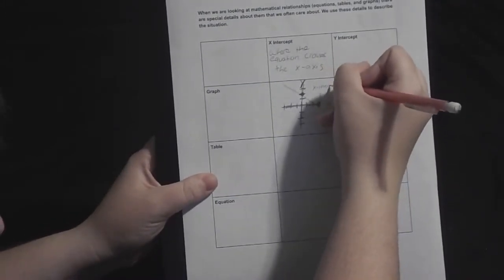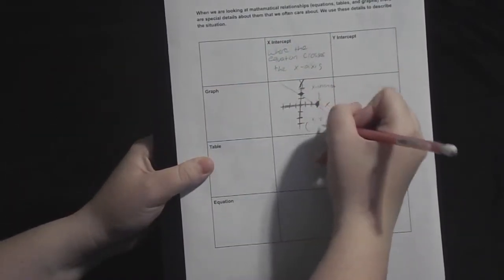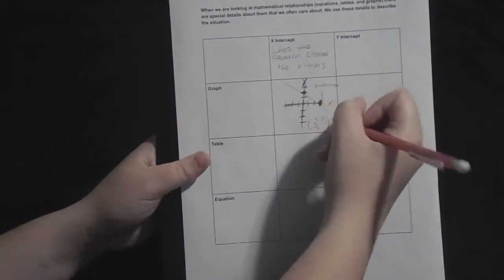X-intercept. Okay. Well, if I'm listing that point, remember a point is always the x, comma the y. And x is how far left or right. So from the middle, I went right 3. So my x is positive 3. And then my y is up and down. And from the middle, I went up.